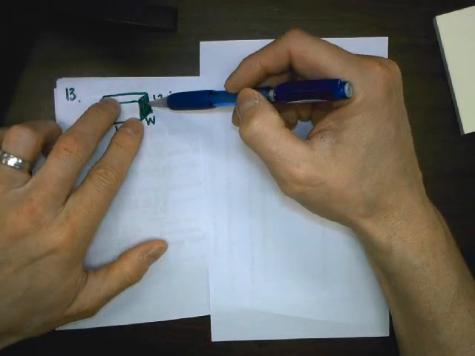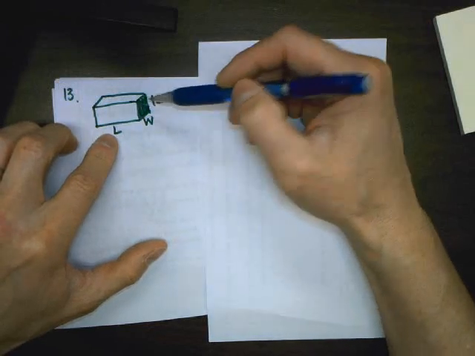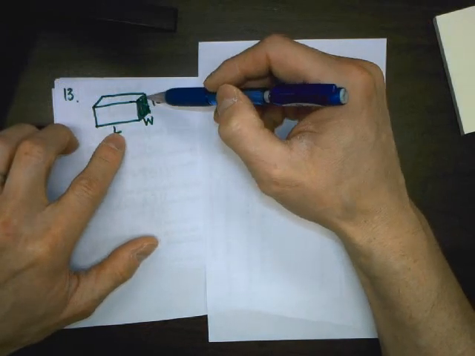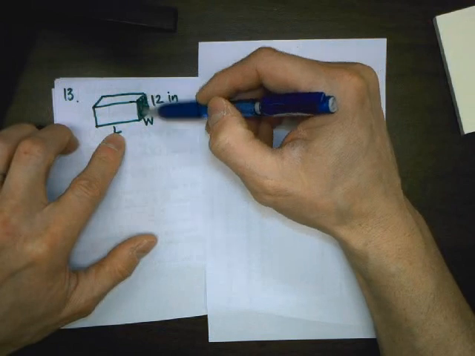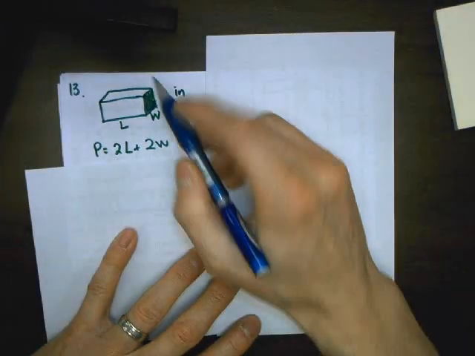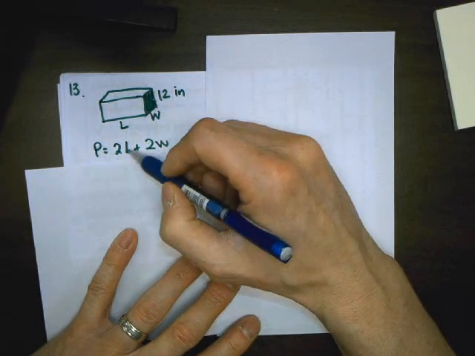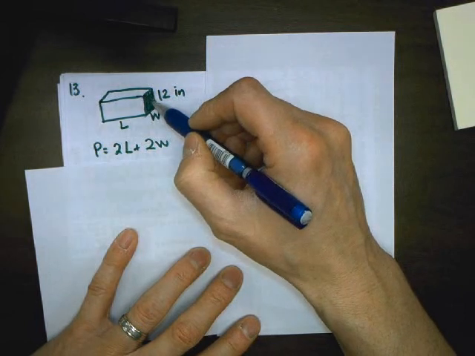And then they say that the perimeter for this shaded area here is 52. So perimeter is this plus this plus this plus this, or the distance all the way around. So I have 2 lengths and 2 widths of that rectangle on the bottom. So 2 lengths is 2L, plus 2 widths is 2W. So I just plug in the formula.